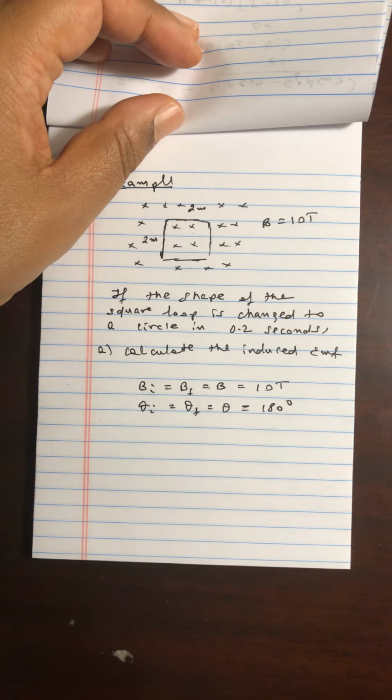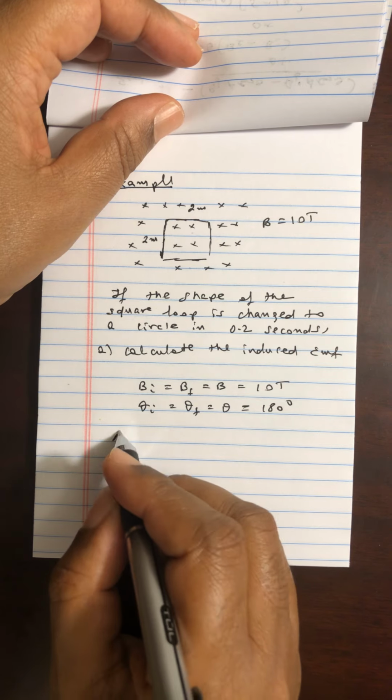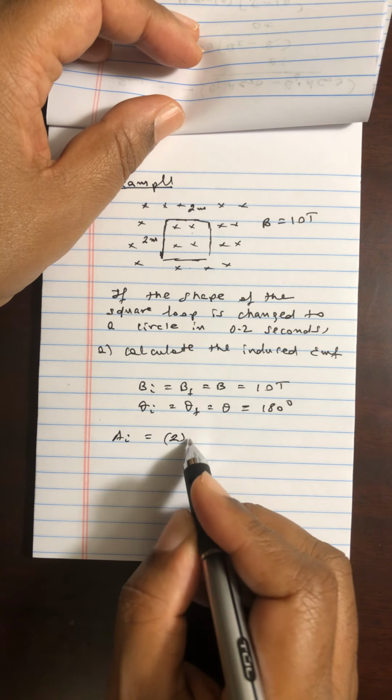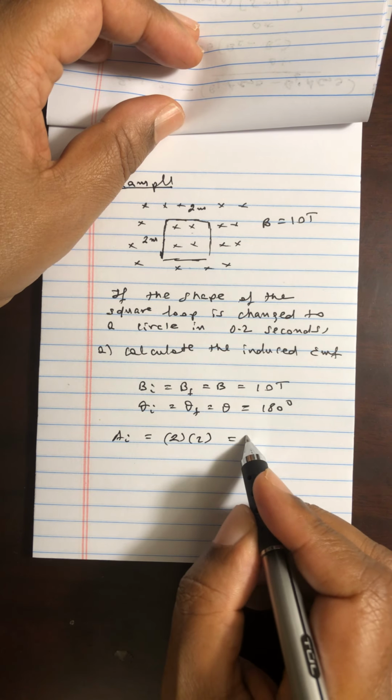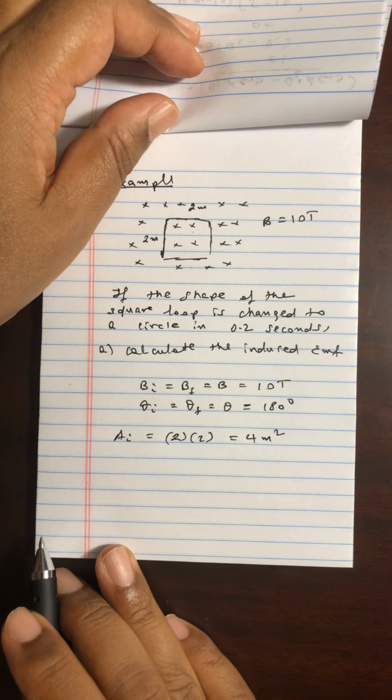What's changing over here is the area. Now the initial area obviously is a square, so it is 2 times 2, that is 4 meters squared. How about the area of the circle?